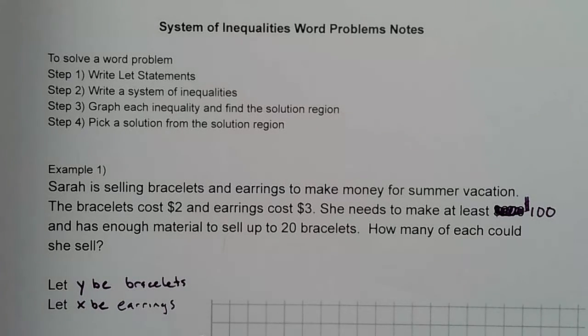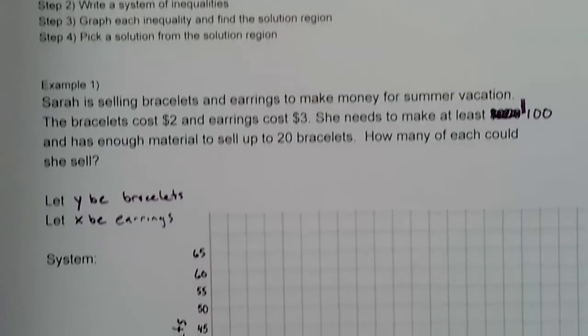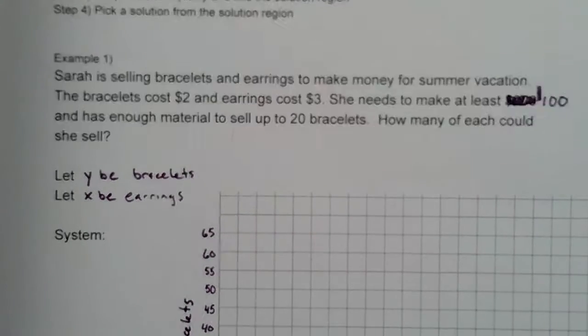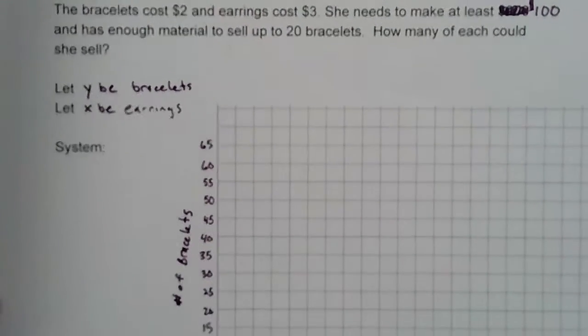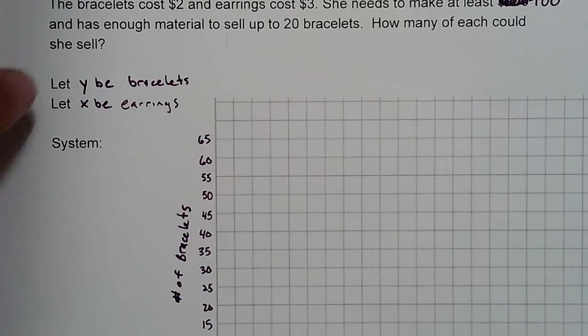So, example one. Sarah is selling bracelets and earrings to make money for summer vacation. The bracelets cost $2 and earrings cost $3. She needs to make at least $100 and she has enough material to sell up to 20 bracelets. How many of each could she sell? So what I've gone ahead and done is I've labeled my y and x. I said let y be the number of bracelets, let x be the earrings.